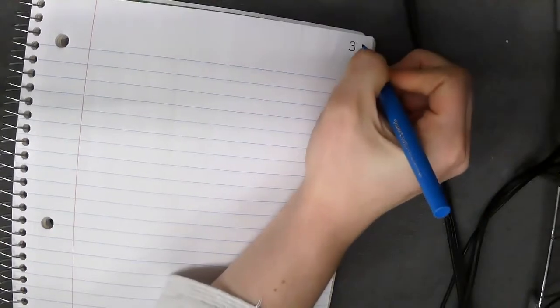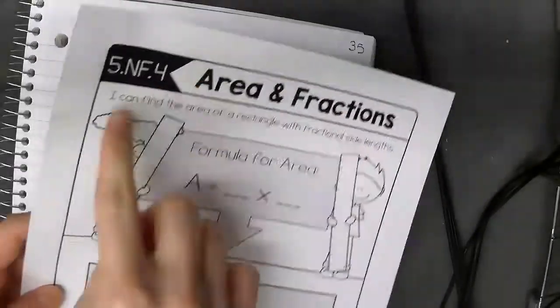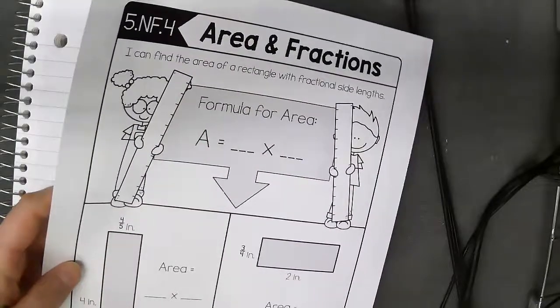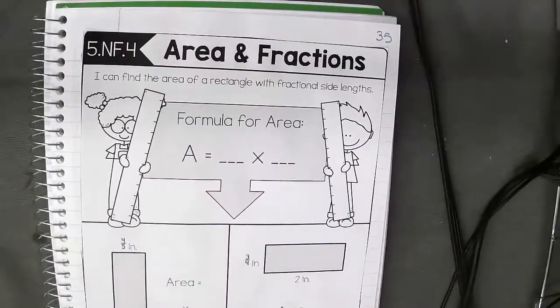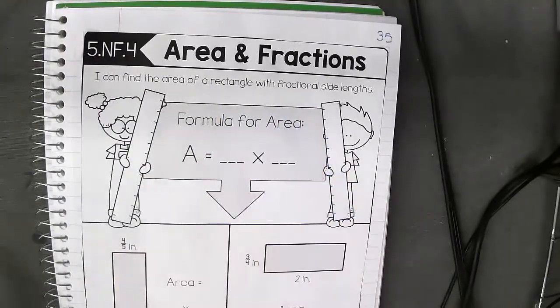I'm going to make sure I label it in the corner. And then I'm going to take this page here, cut all along the border, and paste it down. All right, now that you have that pasted in there, let's go ahead and look at our page. So like I said, we're working with area and fractions today, and our learning objective is I can find the area of a rectangle with fractional side lengths.